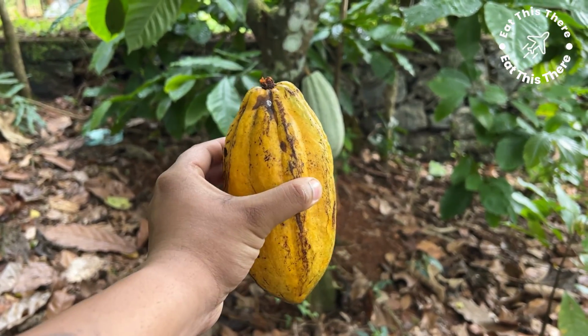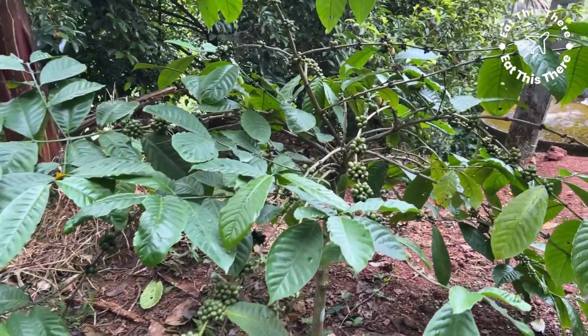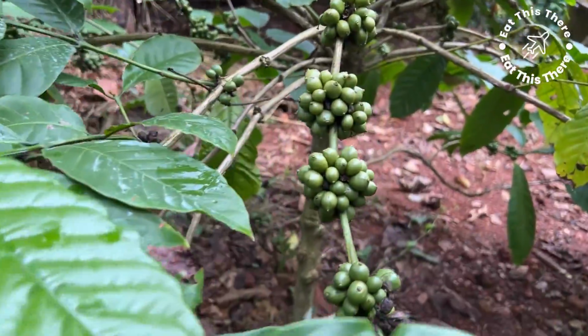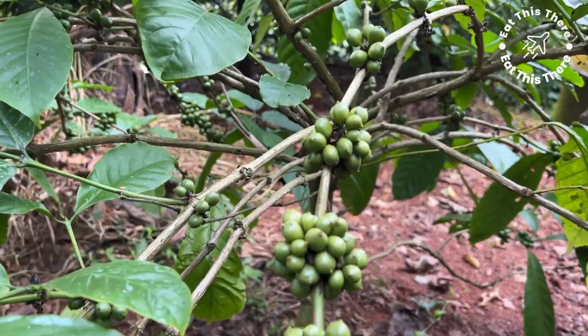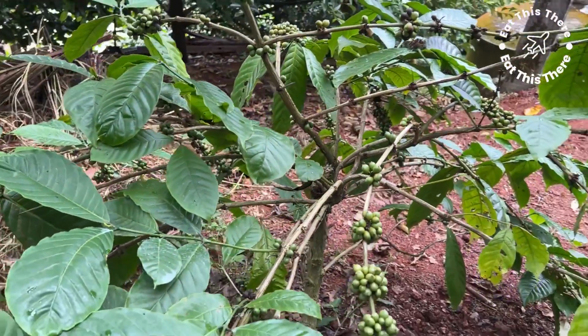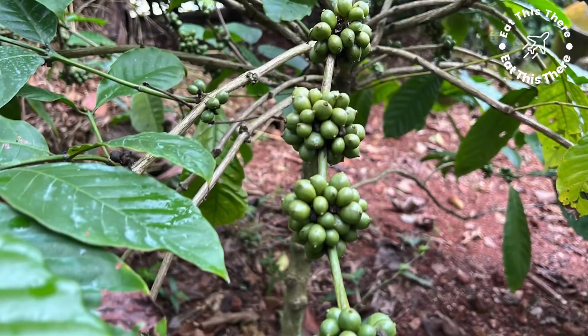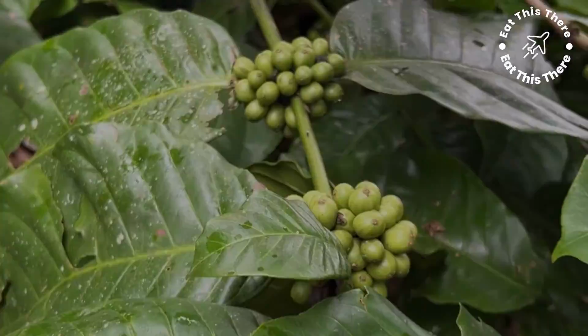So this is the ripened cocoa fruit. And over here, this is how a coffee plant looks. This is like a home garden, and you see the coffee beans, the green colored beans. And these always grow in clusters. To make coffee, you have to wait for this to ripen, and then you can take out the fruit, dry the beans, and have your coffee.